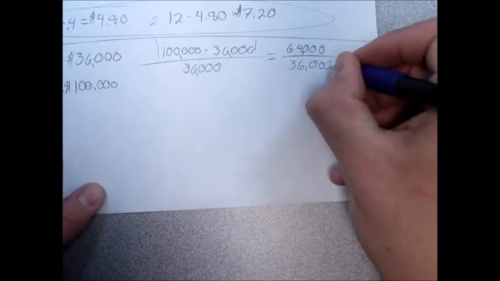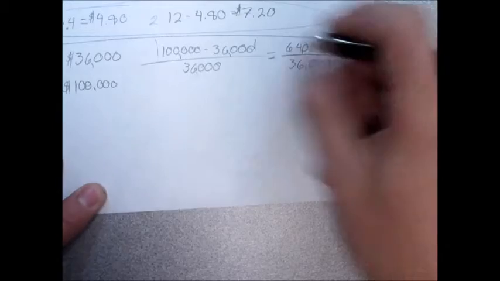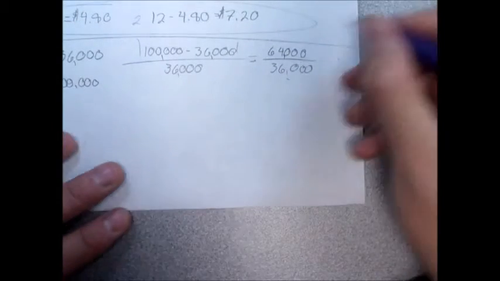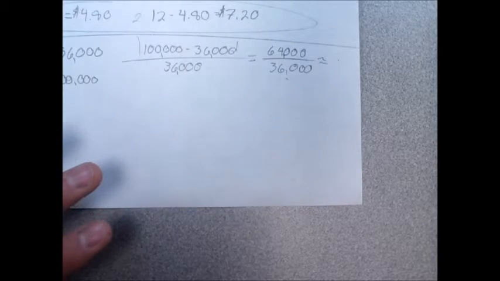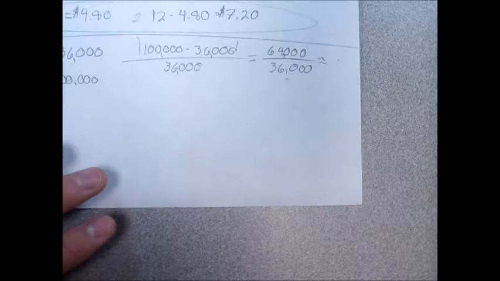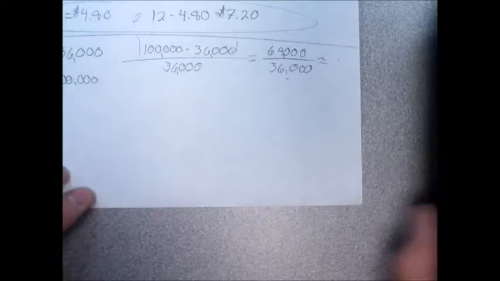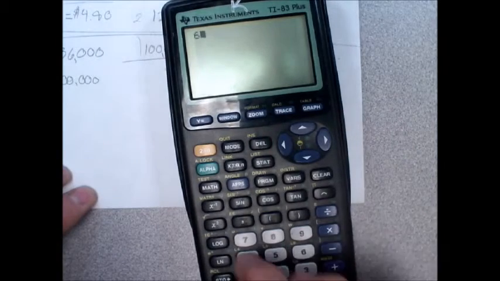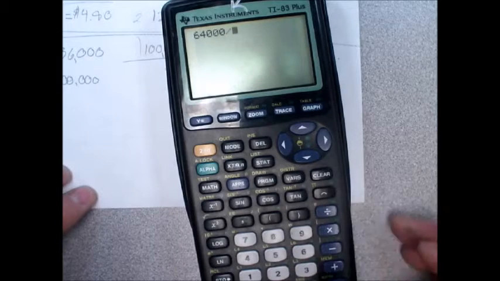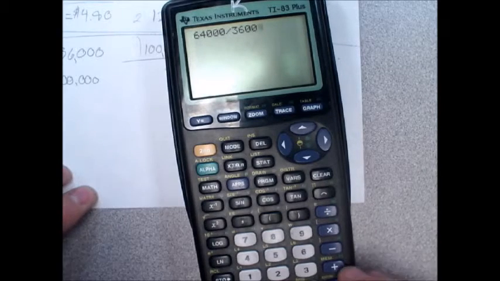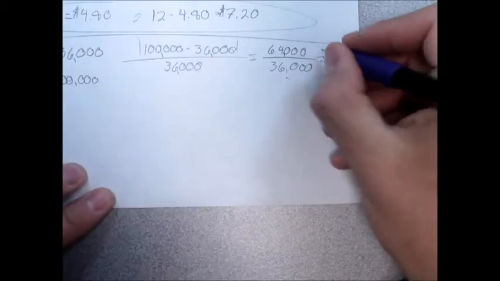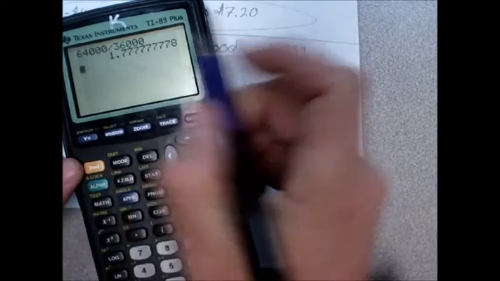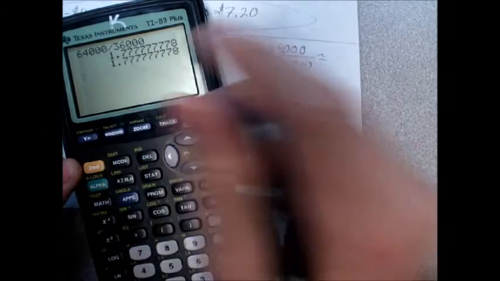Do that division. We do this one step at a time. So we take 64,000 divided by our 36,000, we get 1.77 repeating, right? So we're going to round that to the hundredths place, so it's 1.78.